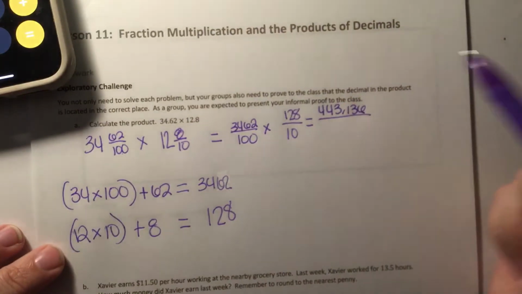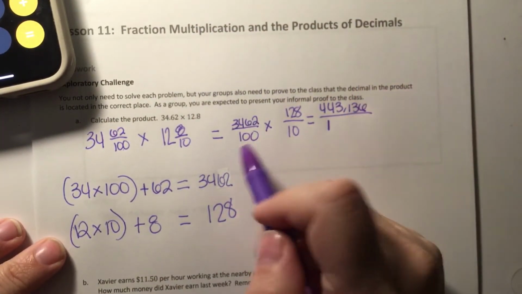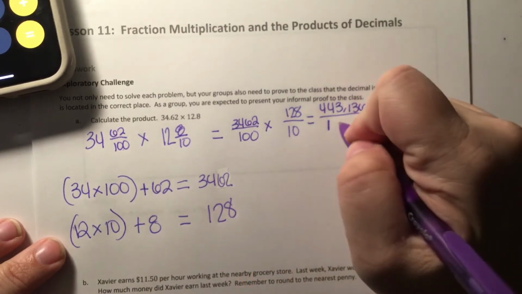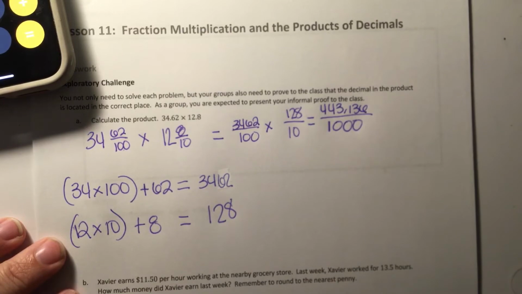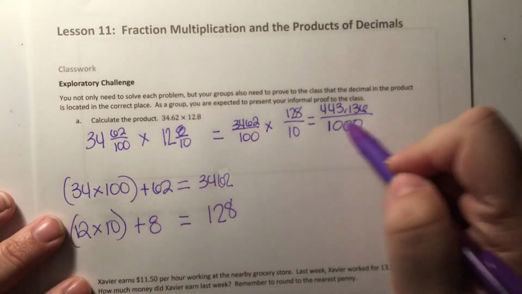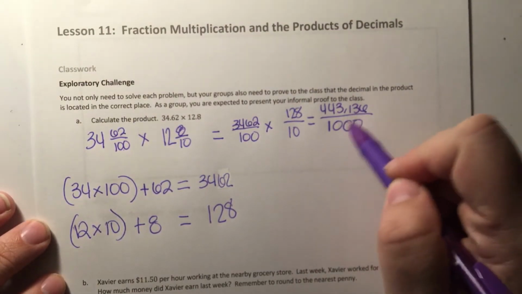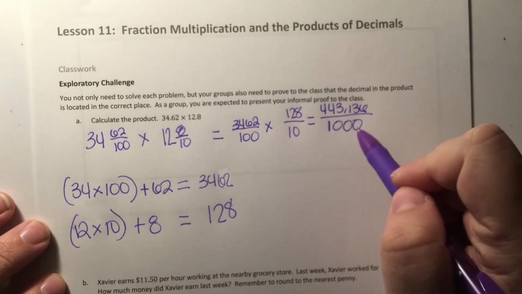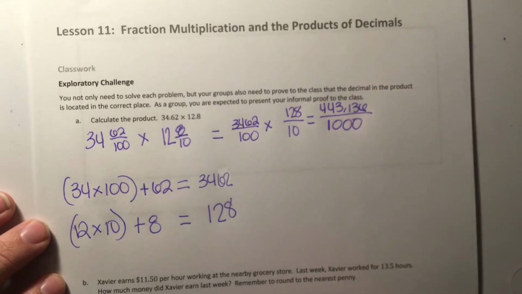Okay, we're not using a calculator for this, guys. What's 1 times 1? 1. How many zeros do we have? 1, 2, 3. Okay? Awesome. So this is a thousandth, right? Thousandths. Okay? So how many decimal places do we need? 1, 2, 3. Right? 1, 2, 3.